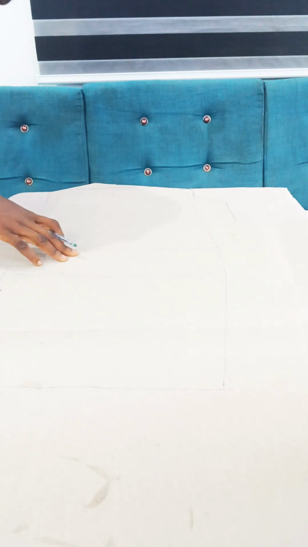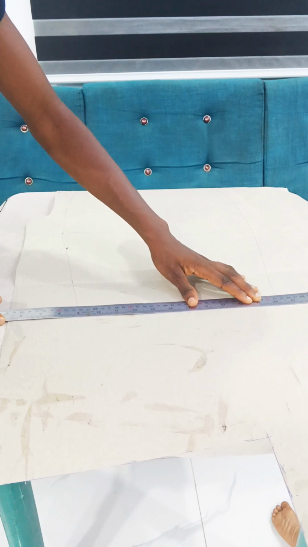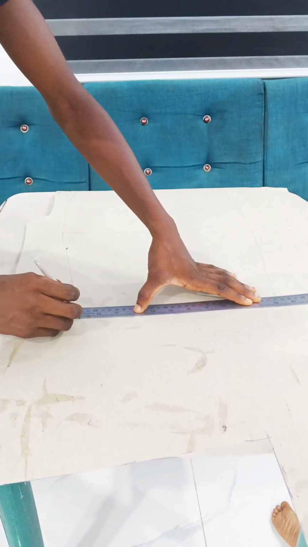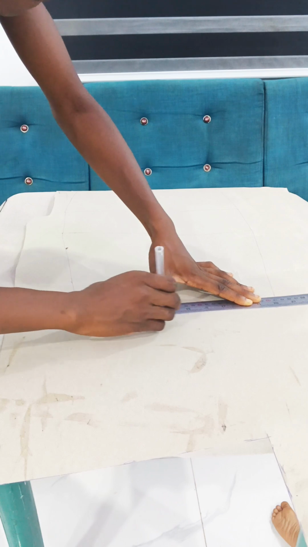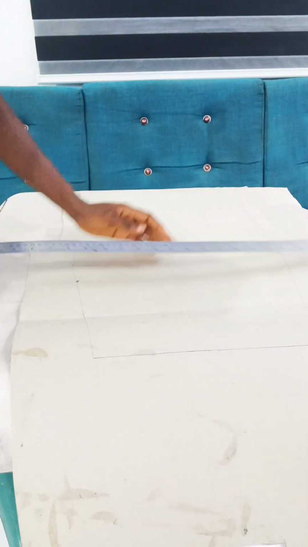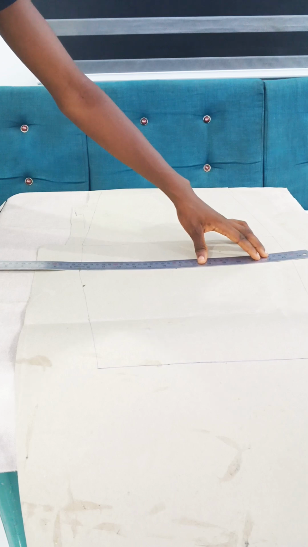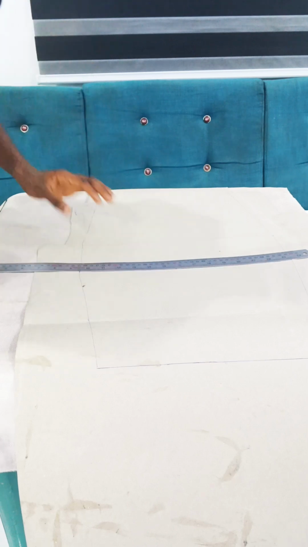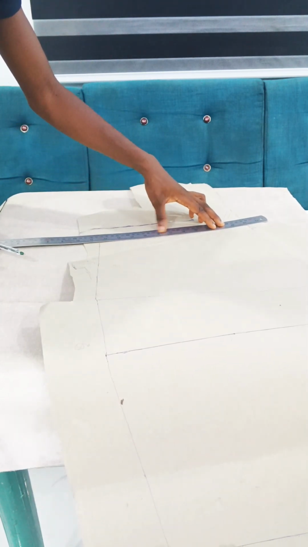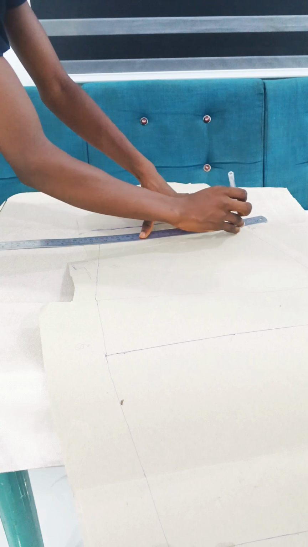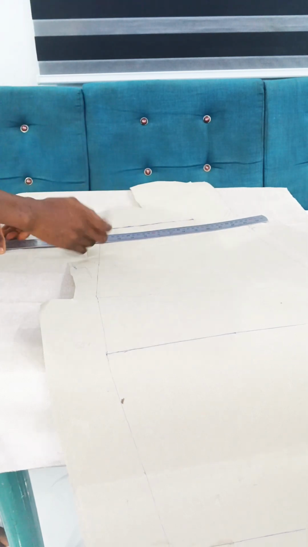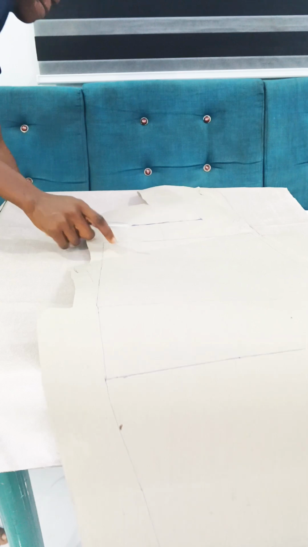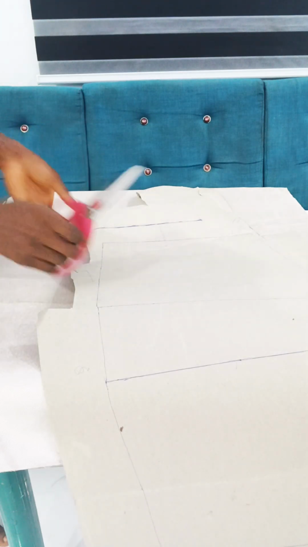So now this way we have our one piece all together. So you can take your ruler and straighten the lines. So now I'm just going to cut this out.